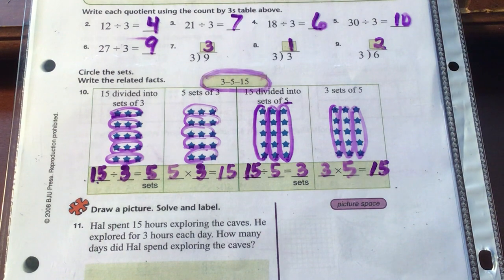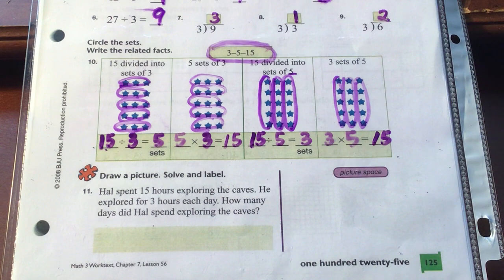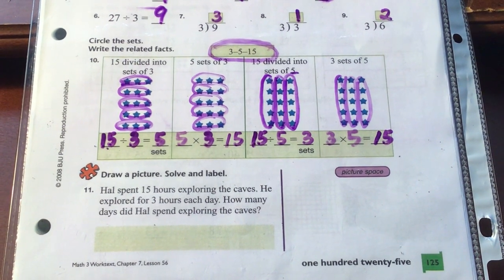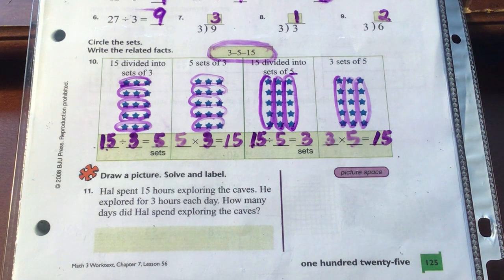Not too bad. It'll help you, just like addition and subtraction. We're almost done. Here we go. We have a story problem at the bottom. Hal spent 15 hours exploring the caves. He explored for 3 hours each day. We want to know how many days did Hal spend exploring the caves.